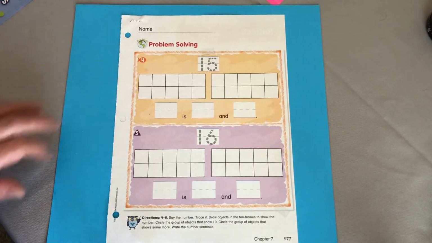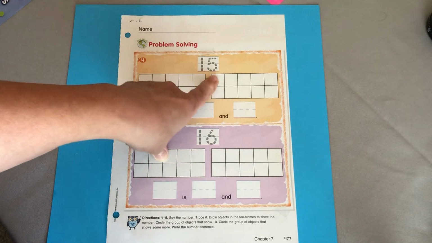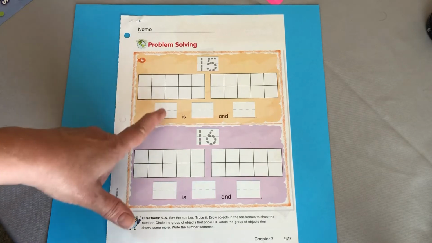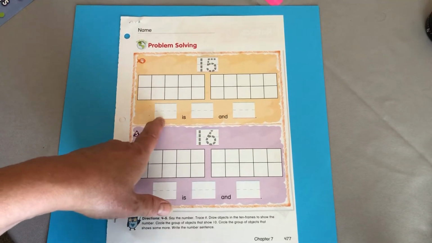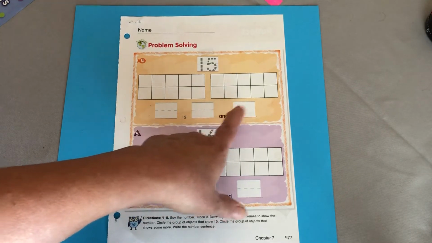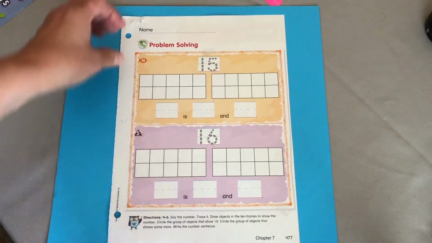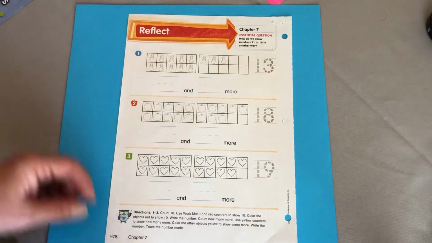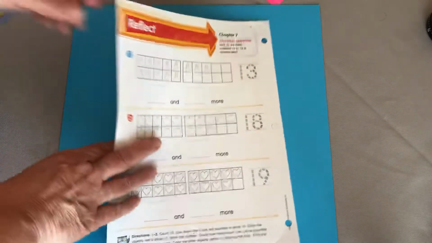For this page, you're going to be drawing the objects yourself, right? We're making this number. So you're making the number by putting X's or circles in the 10 frames. And then remember, this math sentence starts with the number 15. It's a sentence that says 15 is this many and this many. Okay? And the same for this number. You're going to do it exactly the same way. Very easy. And 13, 18, 19, all of these you've done before. How many in this 10 frame? How many more? Very easy.